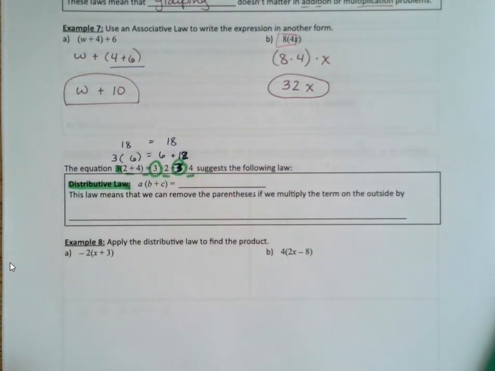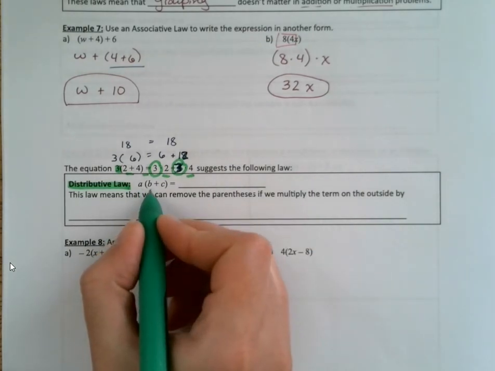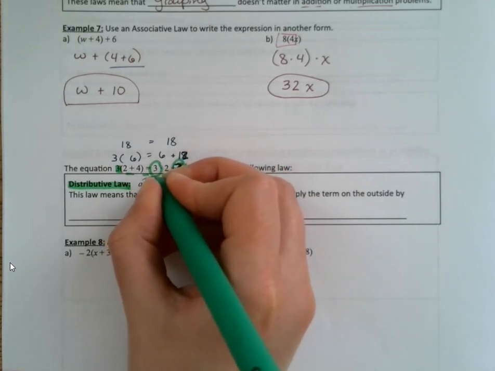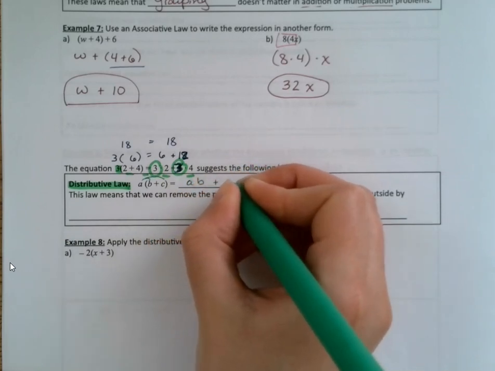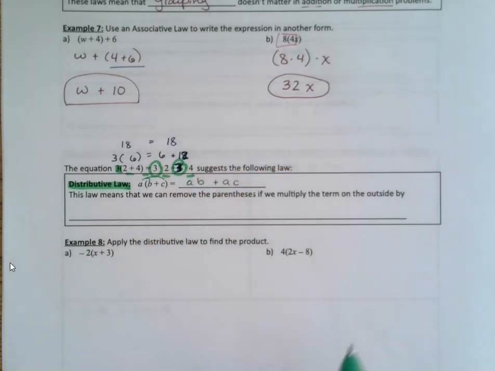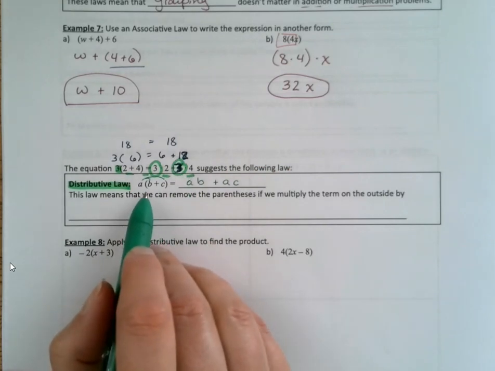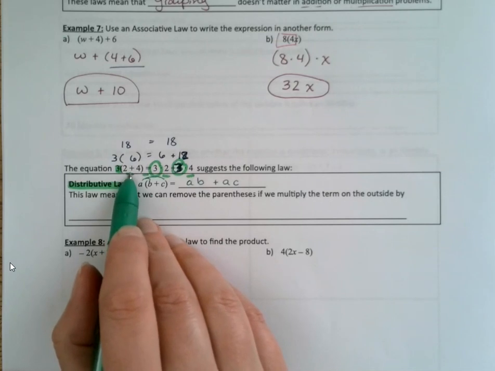So if I was to write out the distributive law as an expression, it would say that a times b plus c is, sometimes we draw arrows to show our distributing, a times b plus a times c.